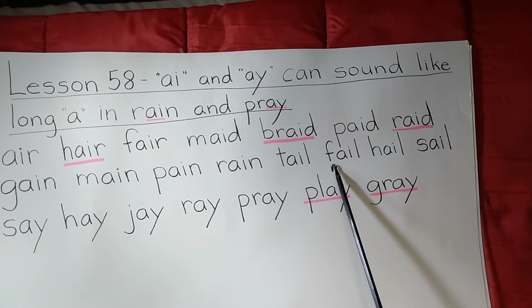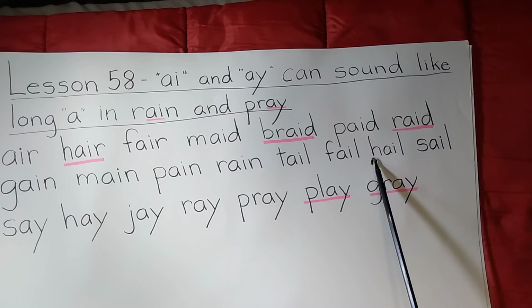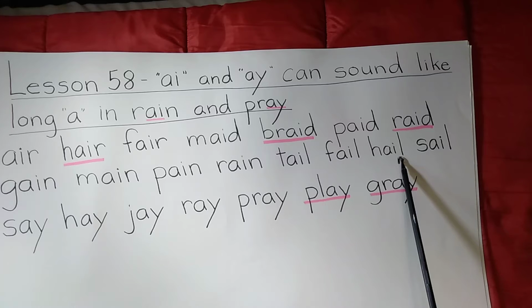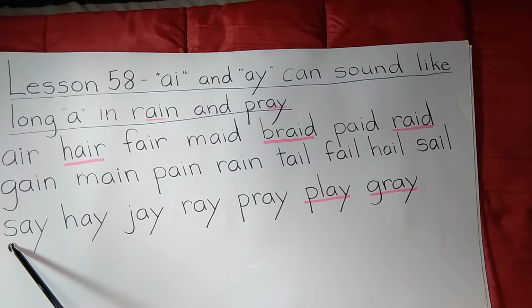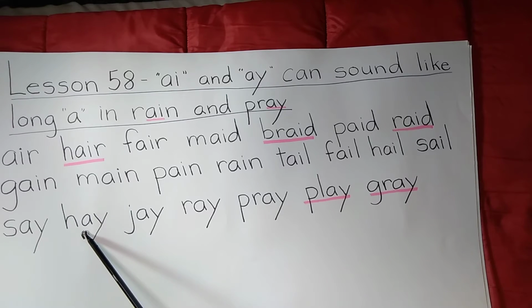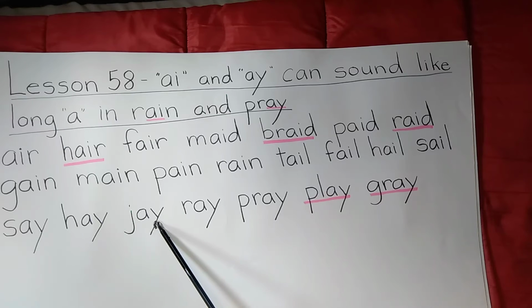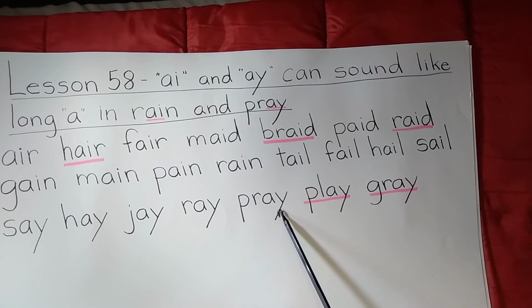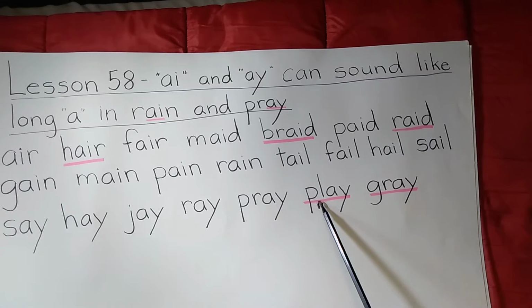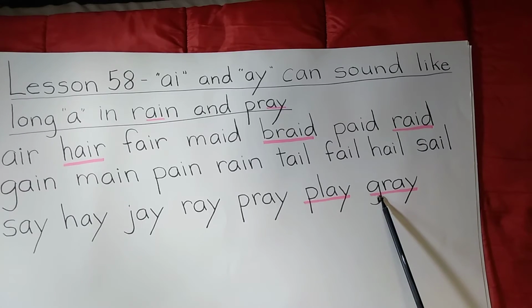Tail, fail, hail, sail, say, hay, jay, ray, pray, play, gray. All right, and teachers, if you think it would be helpful for students to read these to you, then press pause and have them read to you.